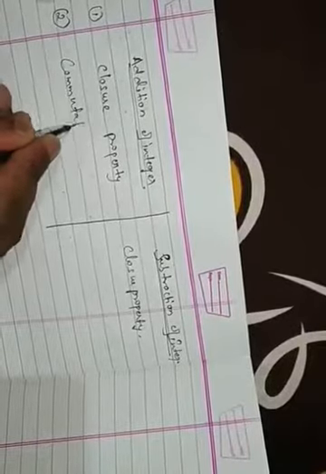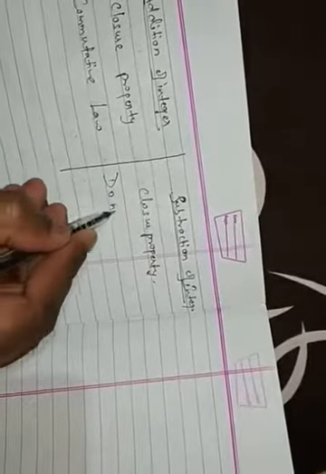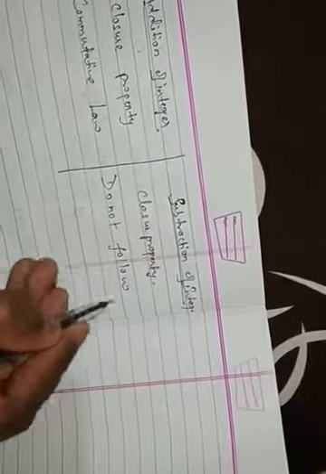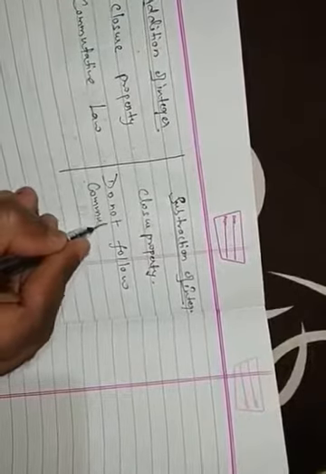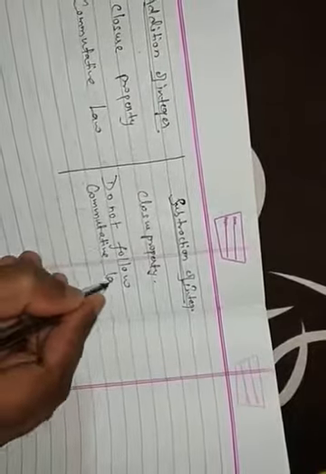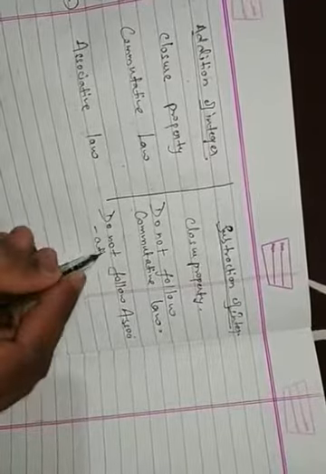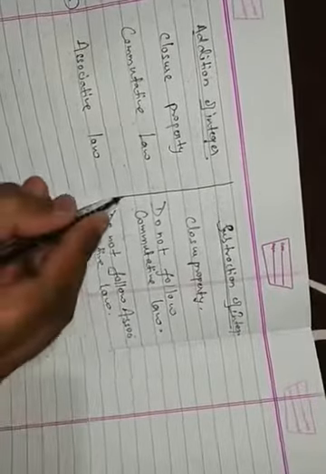Addition of integer follow commutative law. Subtraction of integer do not follow commutative law. Third, addition of integer follow associative law. Subtraction do not follow associative law. Kindly remember this particular thing.